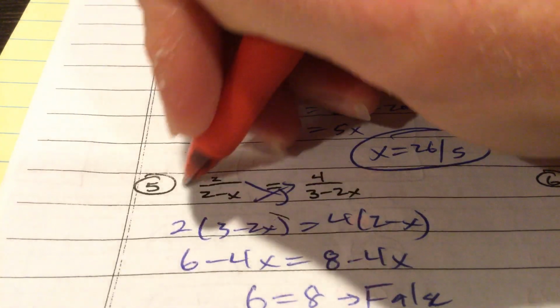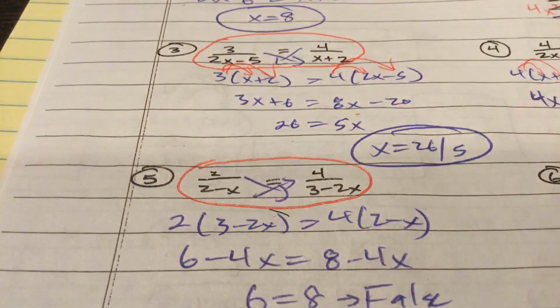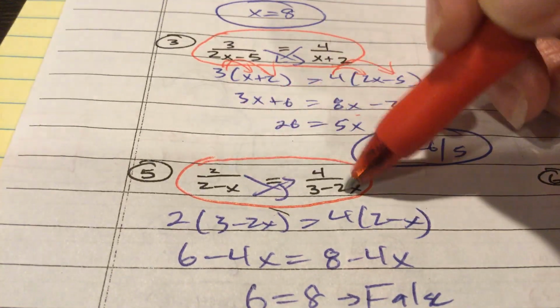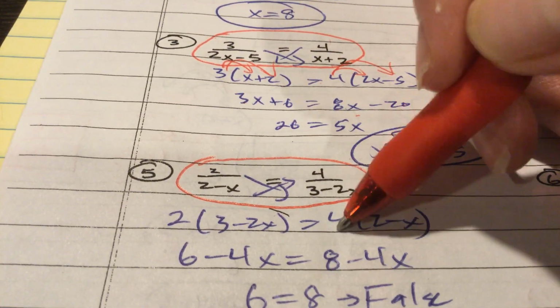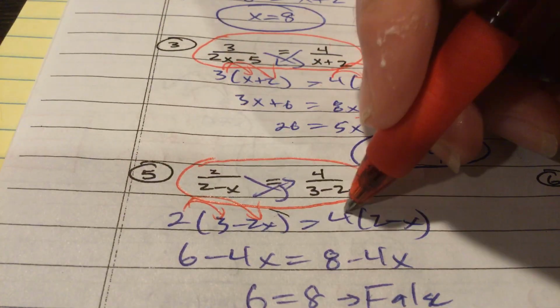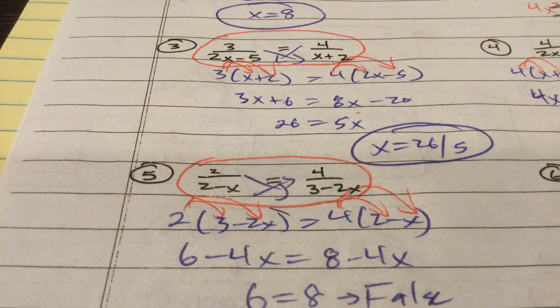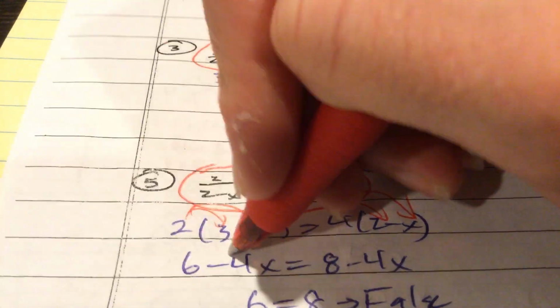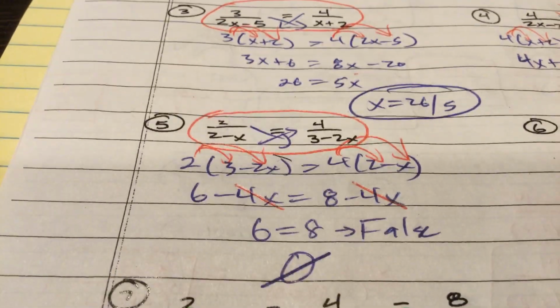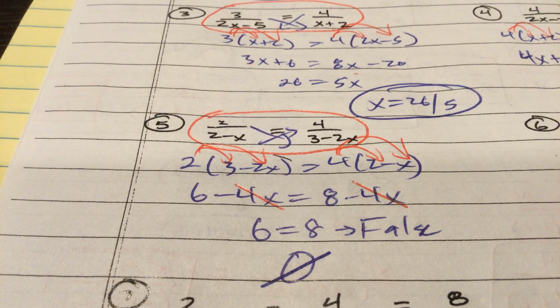On number 5, here's what 5 looks like. That is 2 over 2 minus x is equal to 4 over 3 minus 2x. Distribute. 2 times this quantity, 3 minus 2x, is equal to 4 times 2 minus x. 6 minus 4x is equal to 8 minus 4x. Uh-oh. Negative 4x's cancel. You're left with 6 equals 8, which is false. That is no solution. False statement gives you no solution.